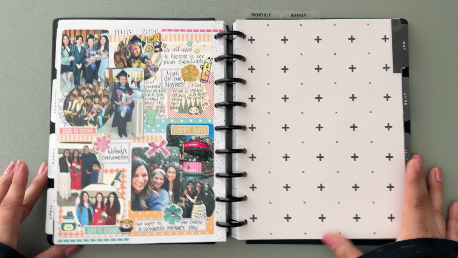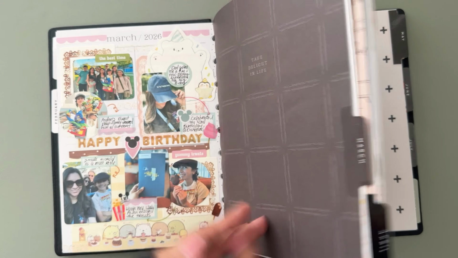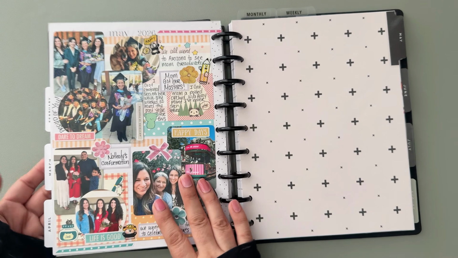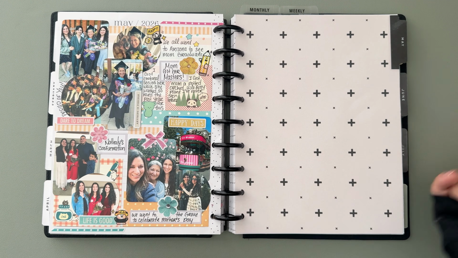And like I said, I'm super proud of myself because I've been keeping up with all of my currently pages. They're all done, which I haven't done in years. So I'm super proud of myself that I've been keeping up with it. Okay, now let's get into my spreads.